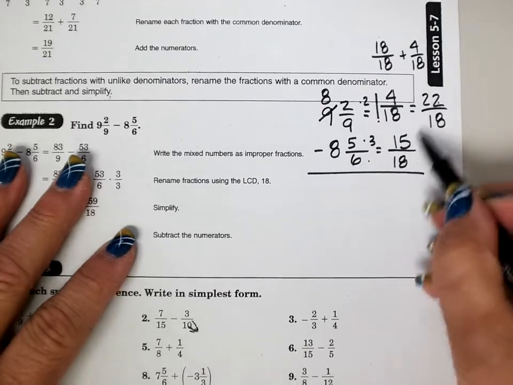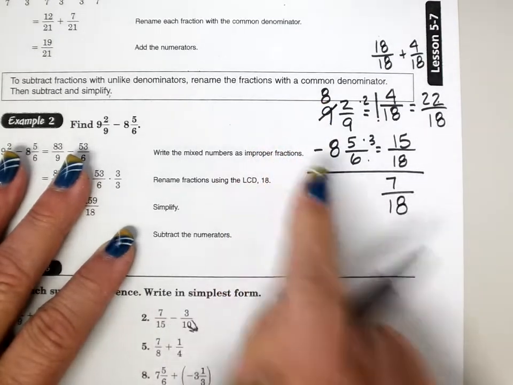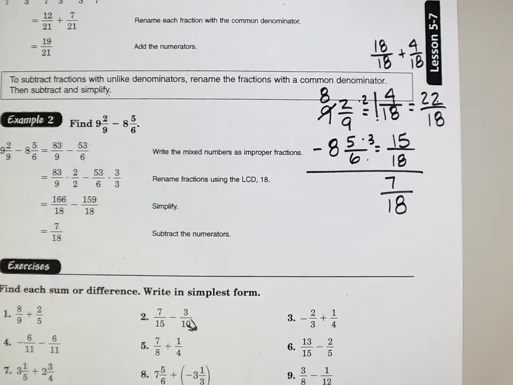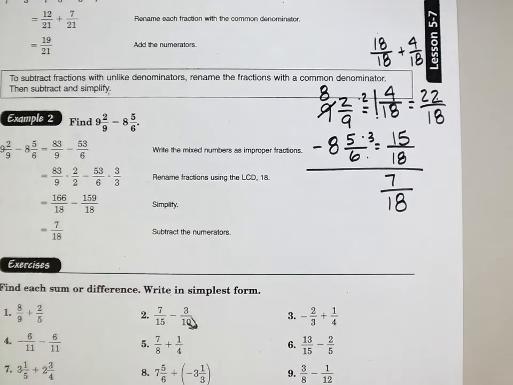Now I can do 22 minus 15, which is 7. Keep the bottom the same. 8 minus 8 is 0, so I'm done with 7/18. And I prefer that to something that large. Okay?